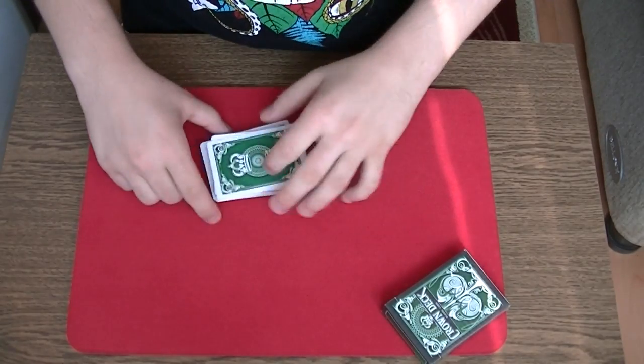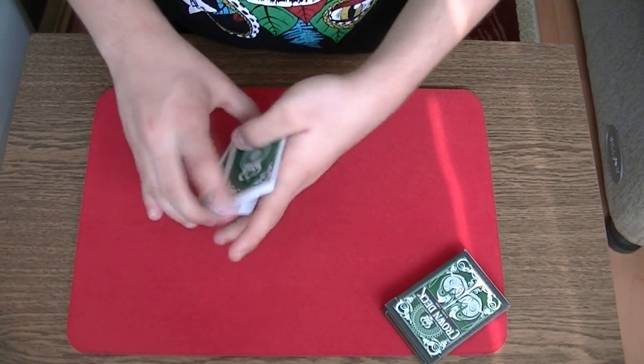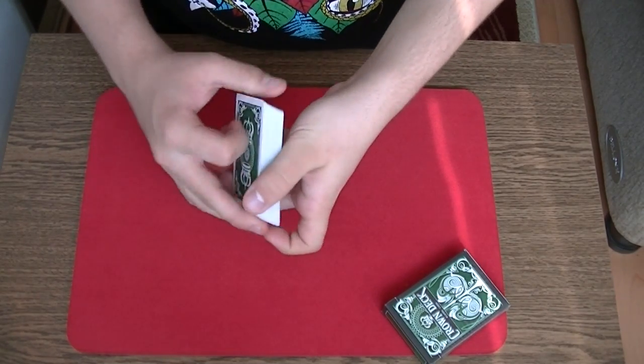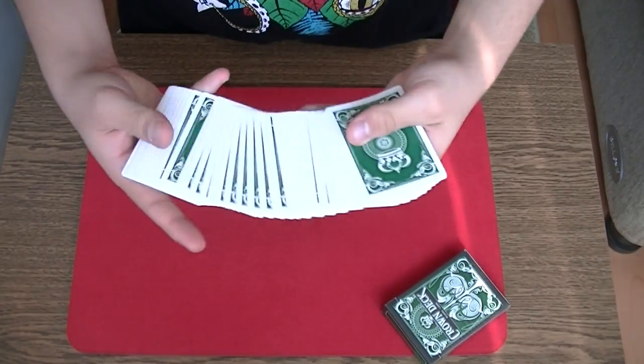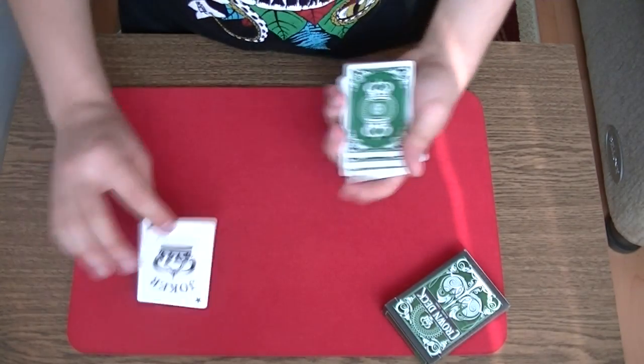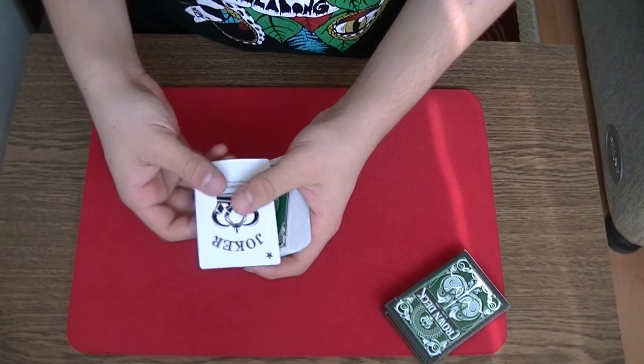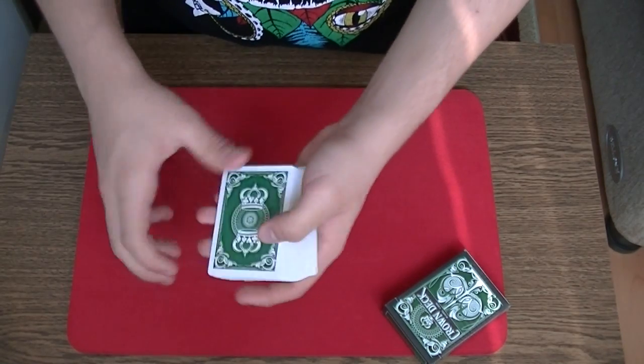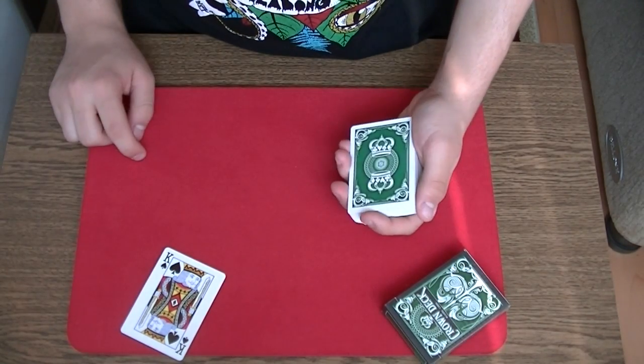So here's the explanation for the trick. For this trick you will need a normal pack of playing cards and you want the spectator to touch any card he or she likes. In this case just use the Joker, okay? But let's take a different card so it's better to understand. Okay, the King of Spades.